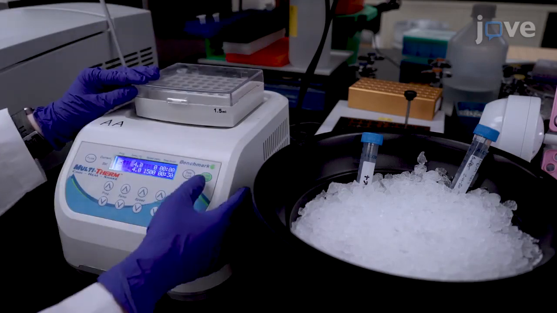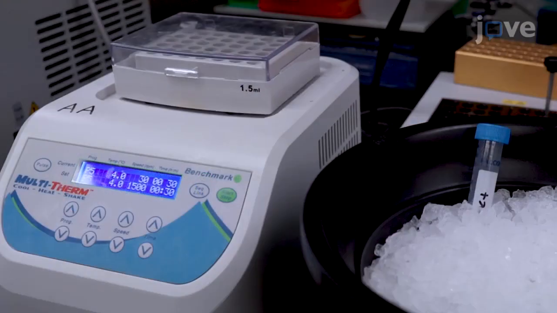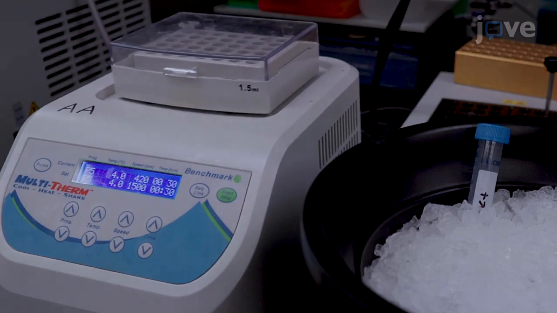Agitate the sample at 1500 revolutions per minute in a thermal shaker for 30 minutes at 4 degrees Celsius.